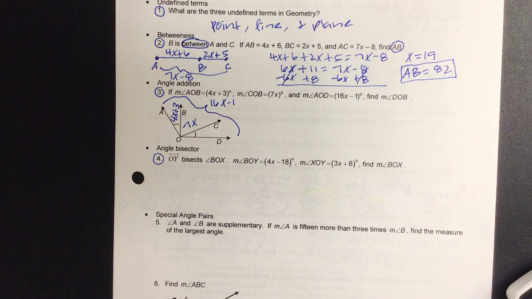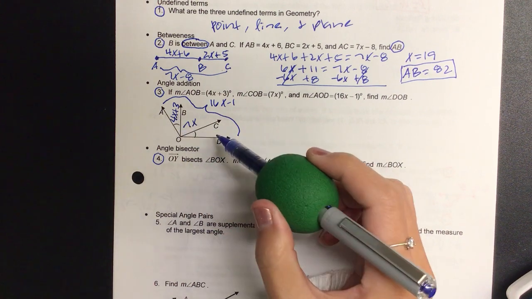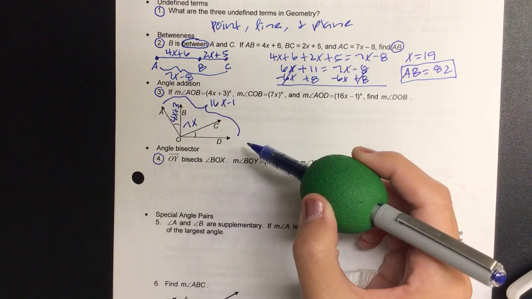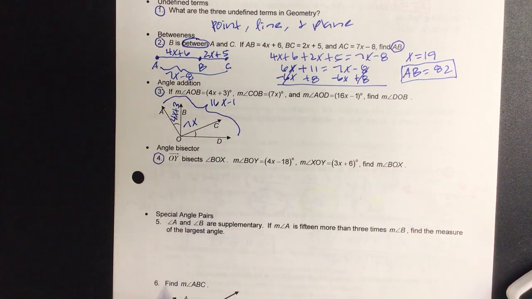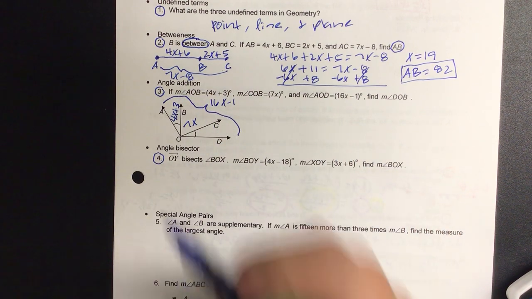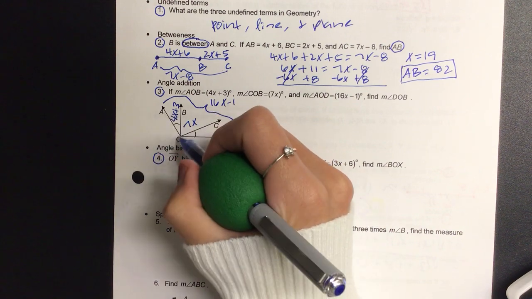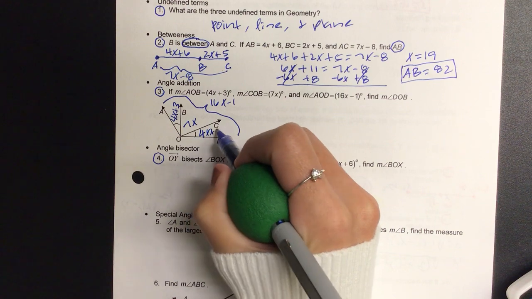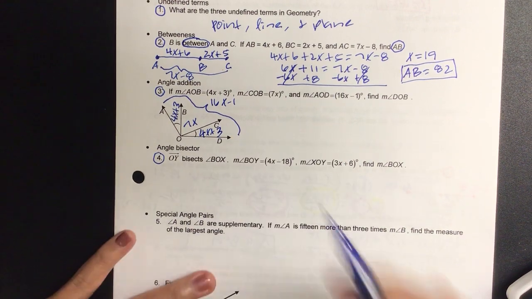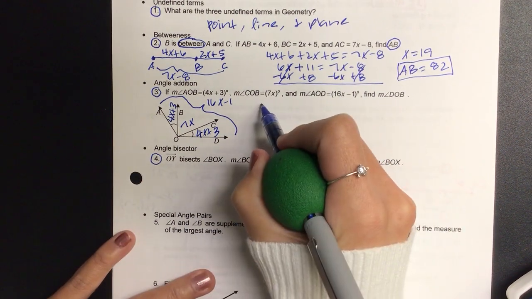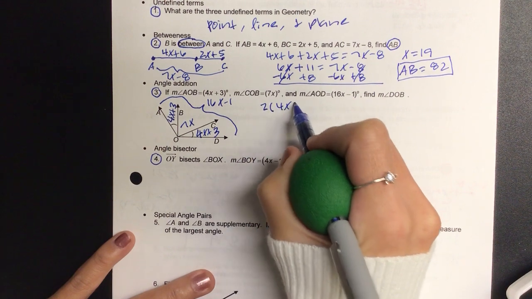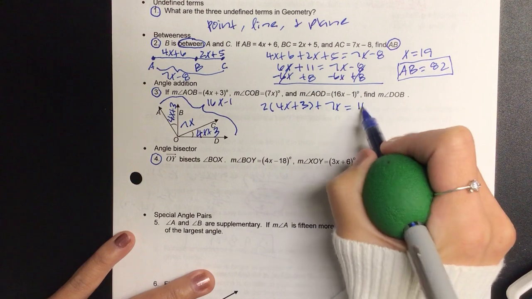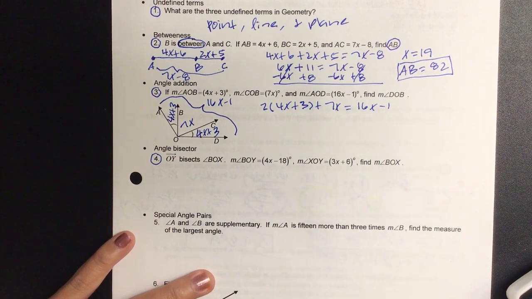And then we have a problem. We have 3 parts, but only 2 parts are given. So clearly I can't let this equal to the big one. What do I do about this one right here? It's the same. It's the same as what? 4x plus 3. So AOB is the same as COD, so therefore I can copy 4x plus 3. So now let's go ahead and add them. I'm going to say 2 times the 4x plus 3. You guys okay with that? Plus the 7x is equal to 16x minus 1.